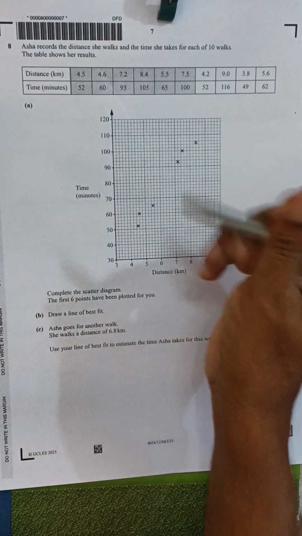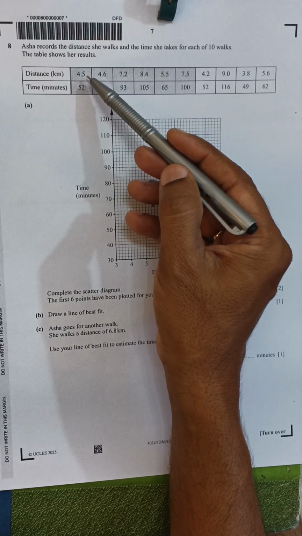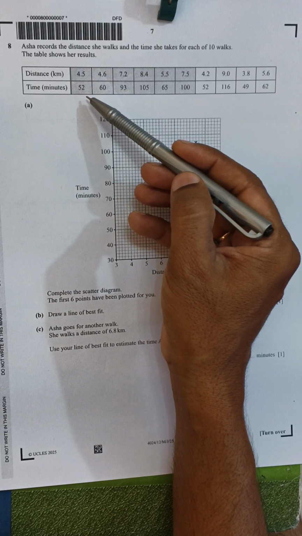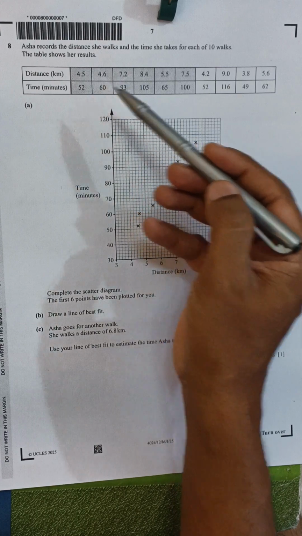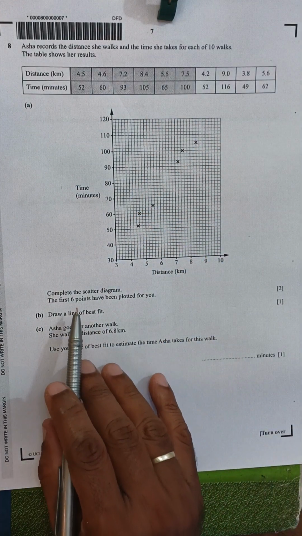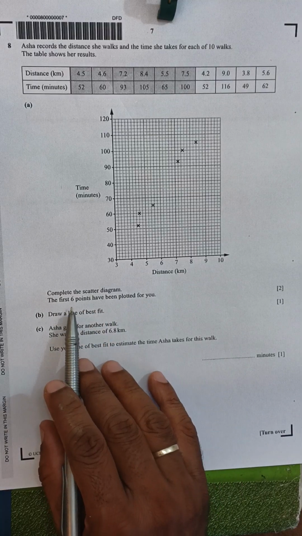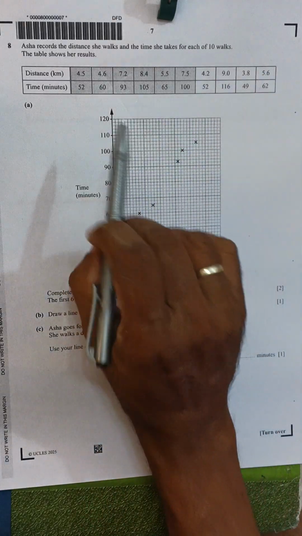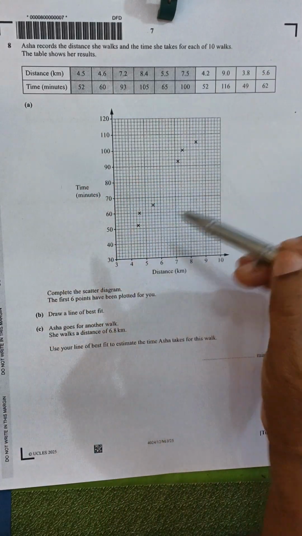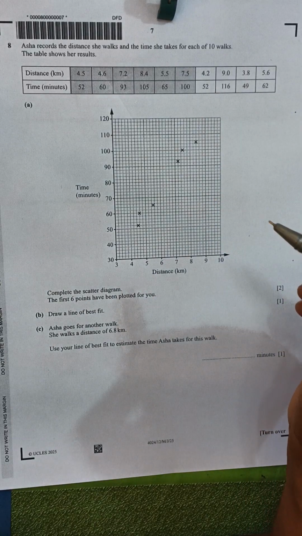For example, when she covered 4.5 kilometer distance, she takes 52 minutes, similarly 4.6 and 60 minutes, and so on. Clear? Complete the scatter diagram. The first 6 points have been plotted for you, 1 2 3 4 5 6 have been plotted. Now we have to plot these points more here.